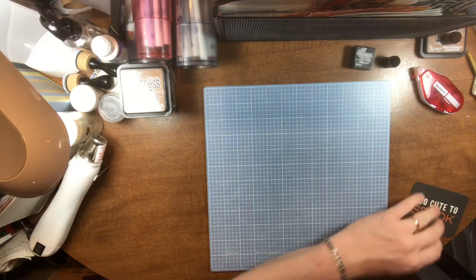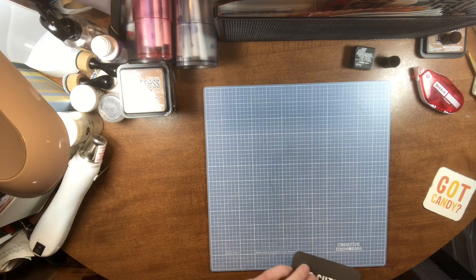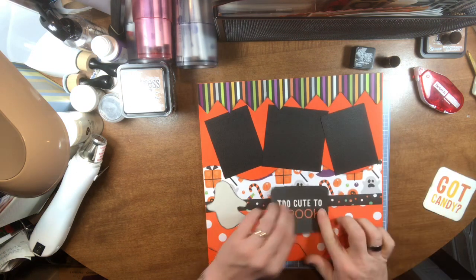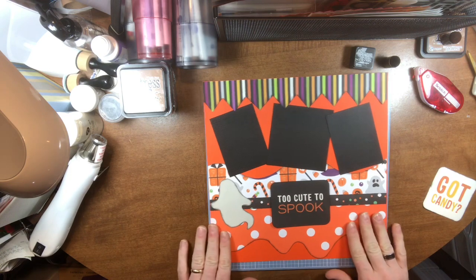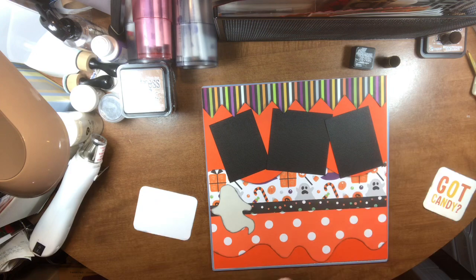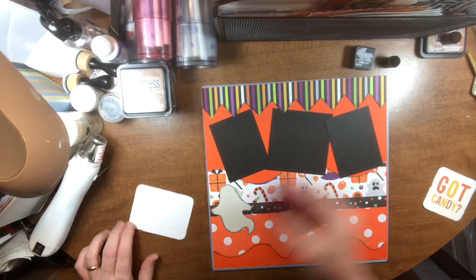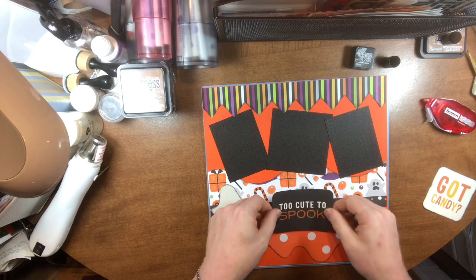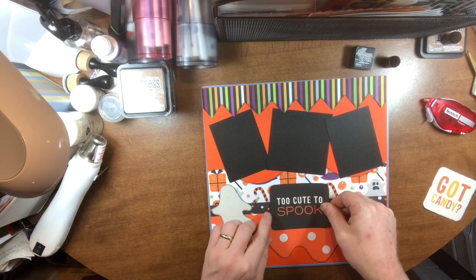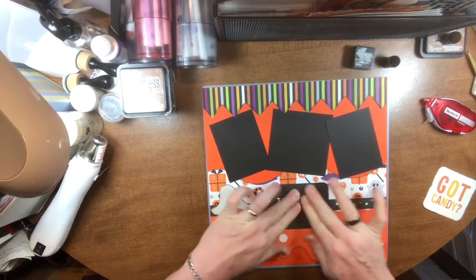So let's see. Let's put our Too Cute to Spook. We're just going to be sitting it right here in the center. So let's get our tape runner out. Kind of centering this as best as I can see. There we go.